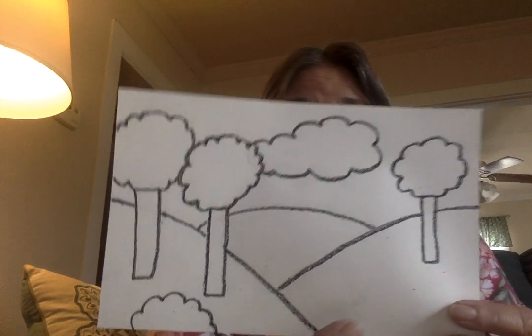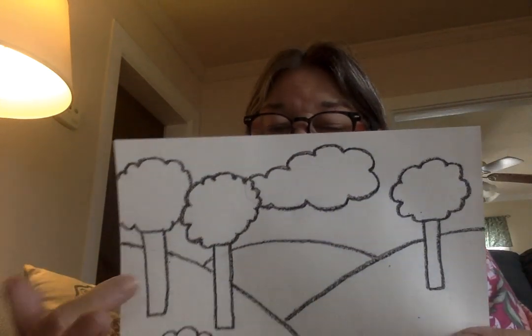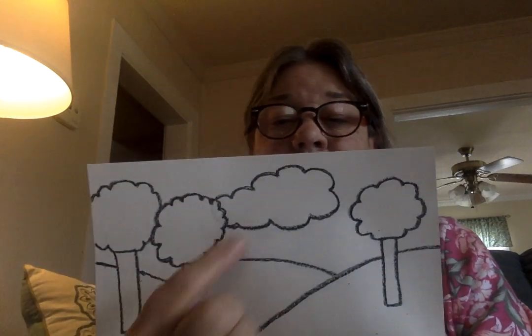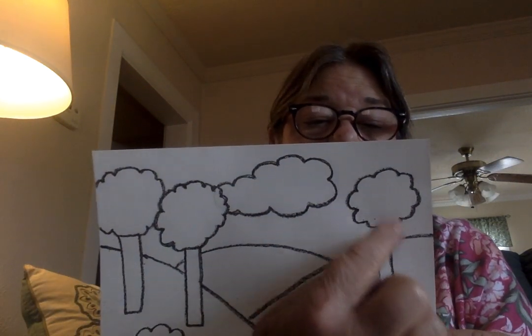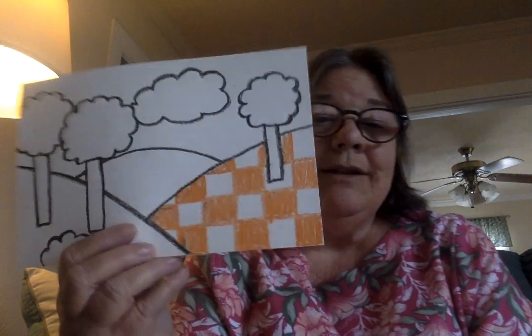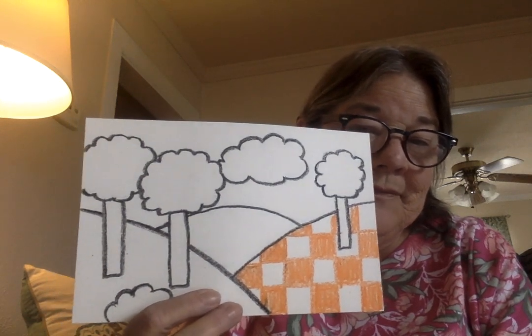Now, each one of these areas that we've drawn and outlined in our drawing is going to have a different pattern drawn in it. This is where our crayons come in. I've started one and done one of my hills with a checkerboard pattern.